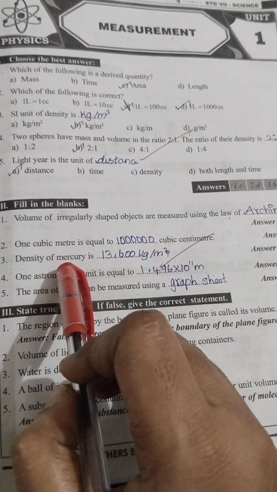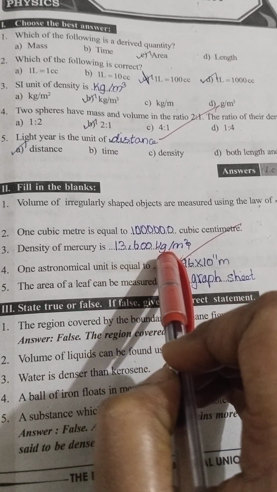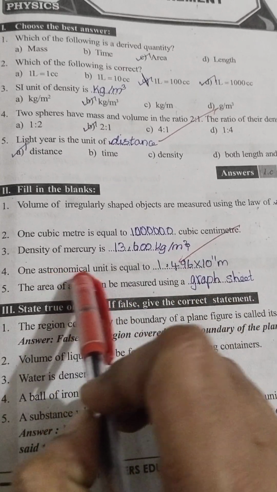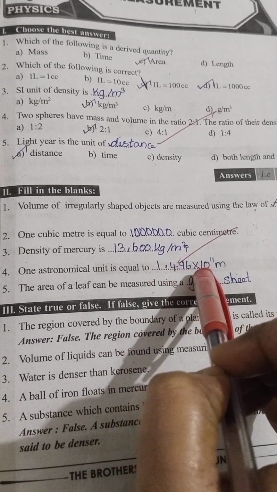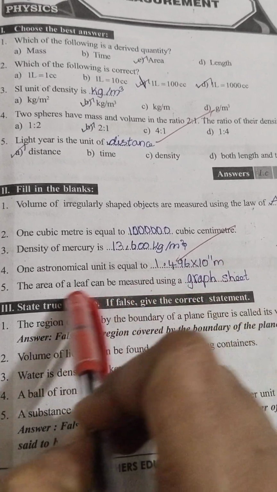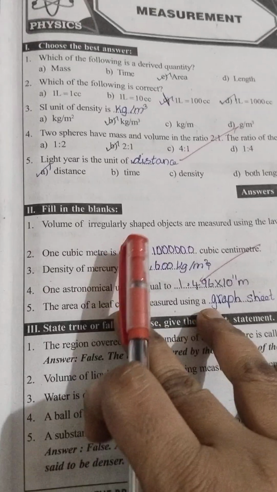Density of mercury is 13,600 kg by meter cube. One astronomical unit is equal to 1.496 into 10 power of 11 m. The area of a leaf can be measured using a graph sheet.